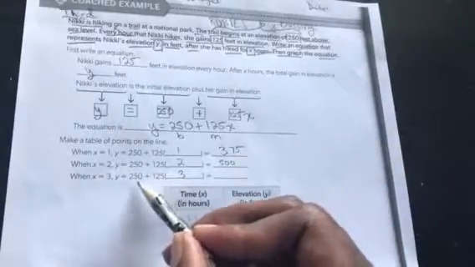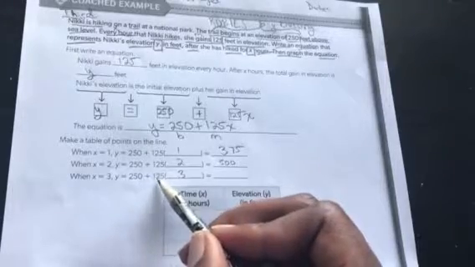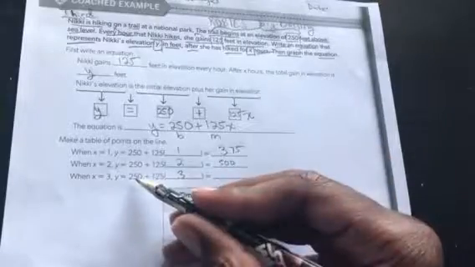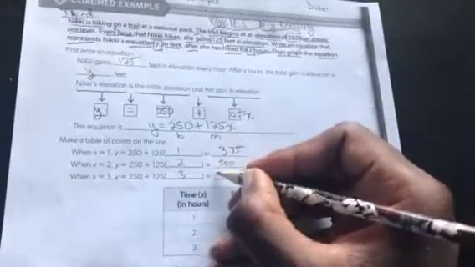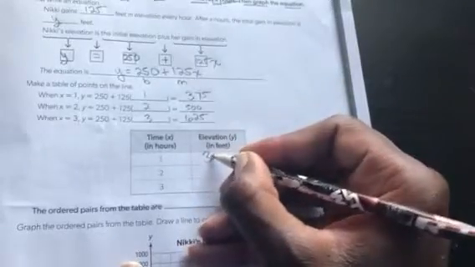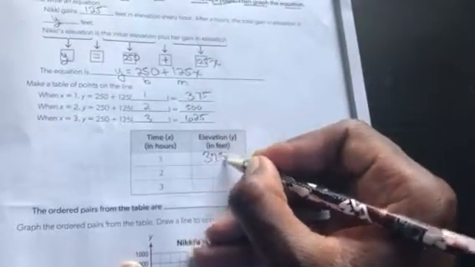And then I look and I see it's 250 plus 125 times 3. 125 times 3 is 375 plus 250, which is going to give me 625. So now I can go ahead and put it inside of my table. 375 feet high for 1 hour, 500 feet high for 2 hours, and 625 feet high for 3 hours.